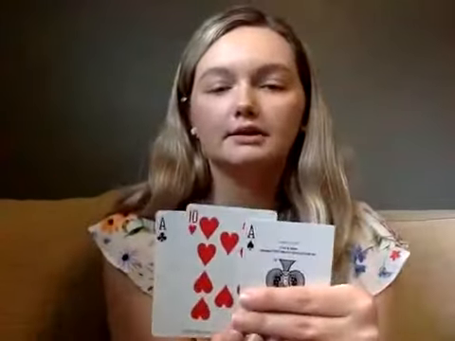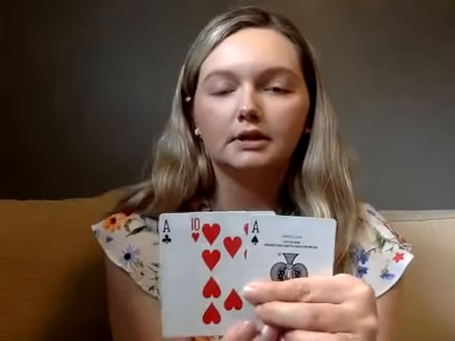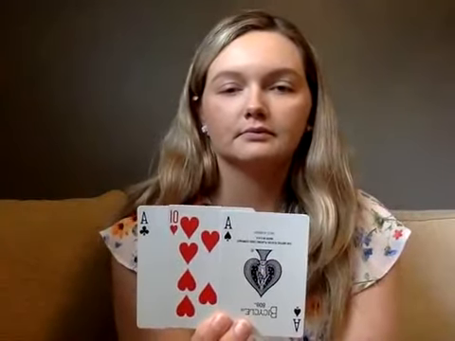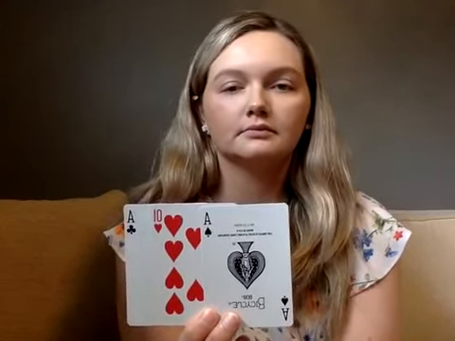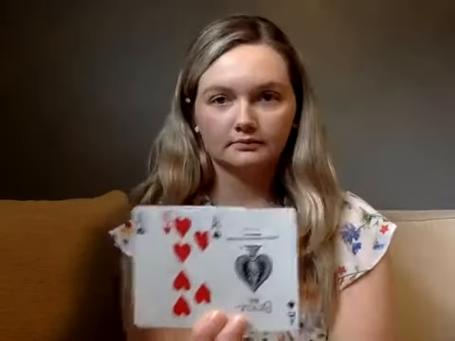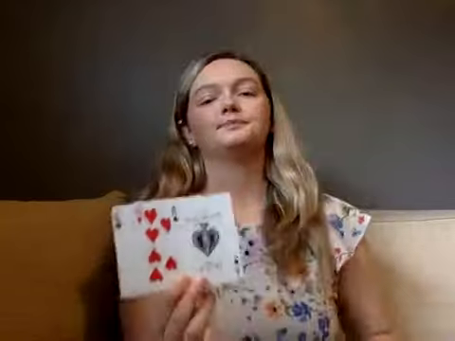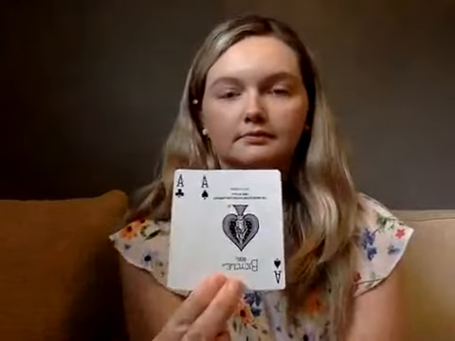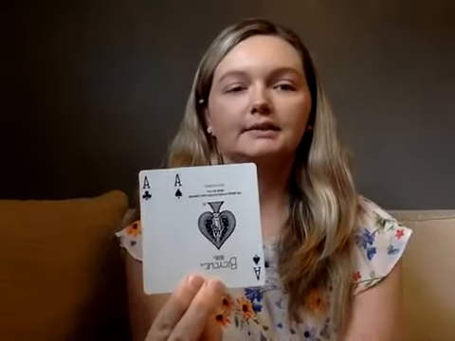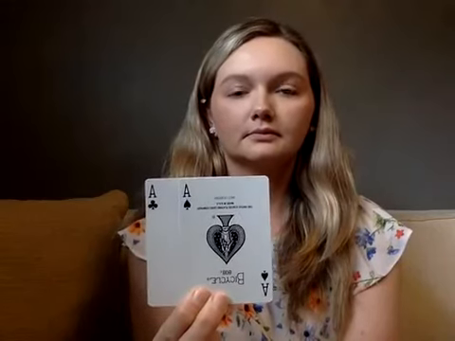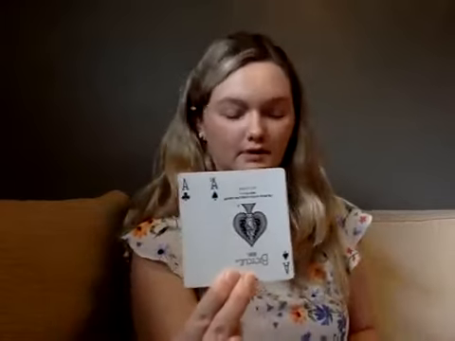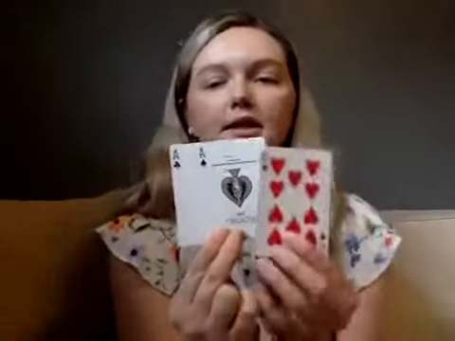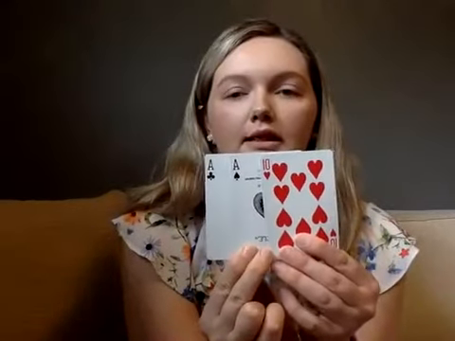Okay, so here is the first sequence. Okay. Then I'm just going to take 1 away. Now, what card was missing? And I will bring up the card that was missing now. It was the 10.